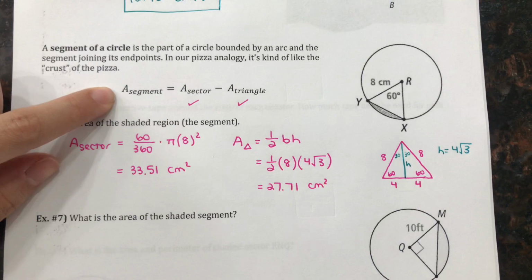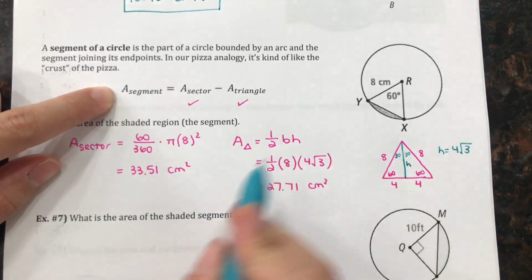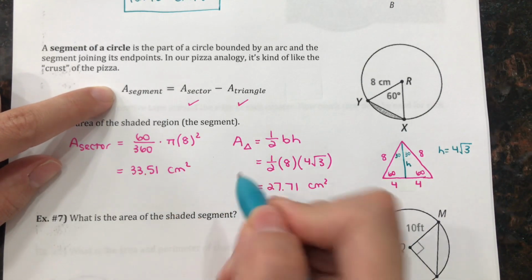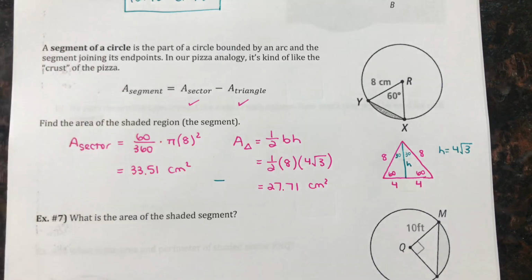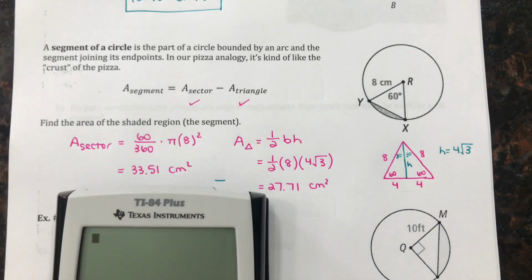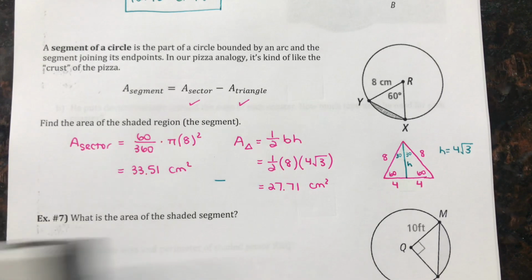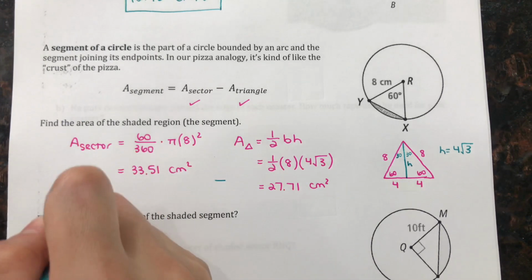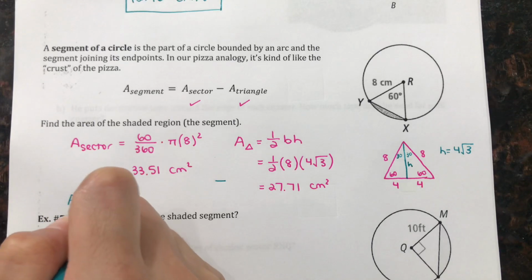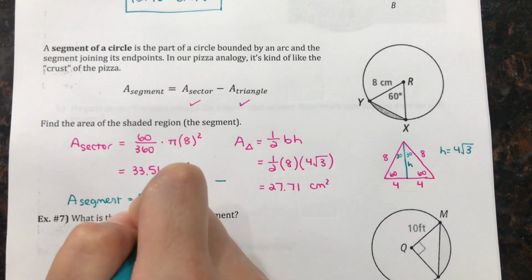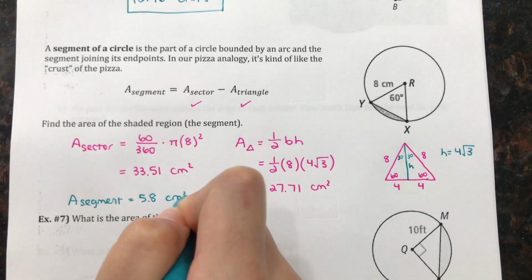Now for the area of the segment, we're just going to subtract those two values. So I've got 33.51 minus 27.71, and we get a final answer of 5.8 centimeters squared.